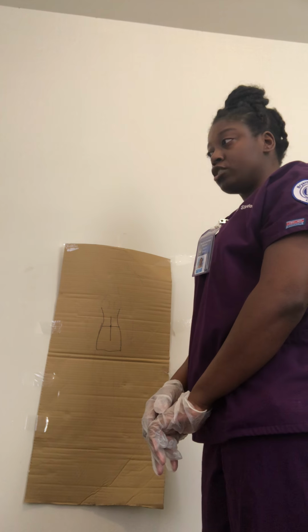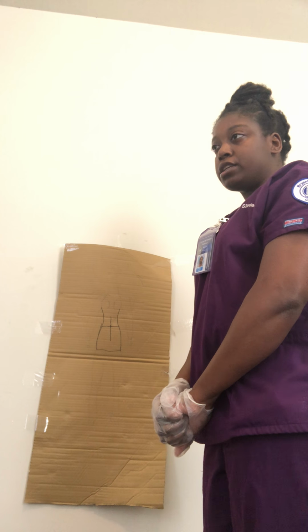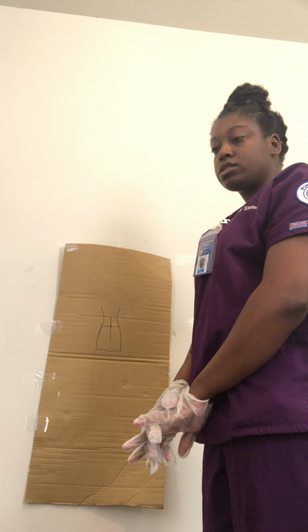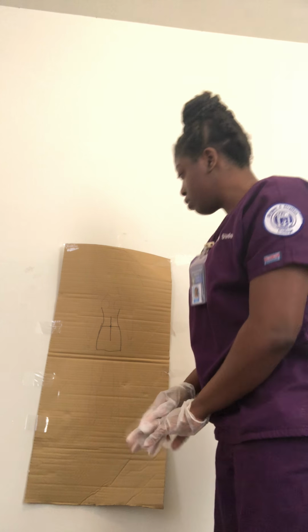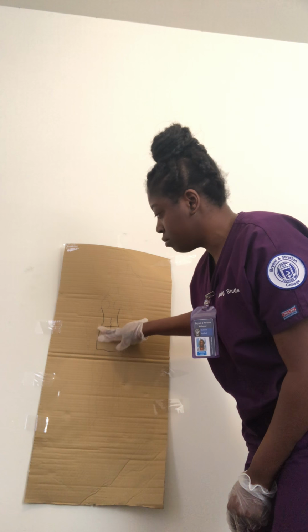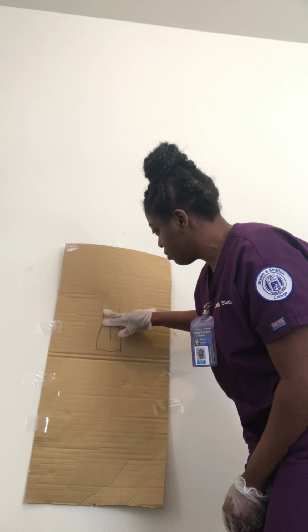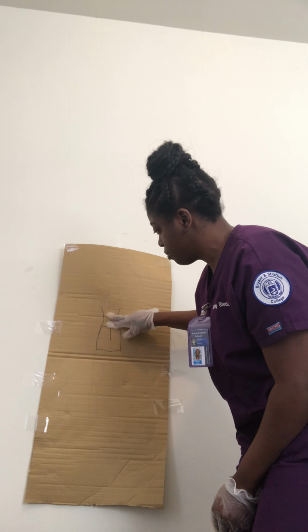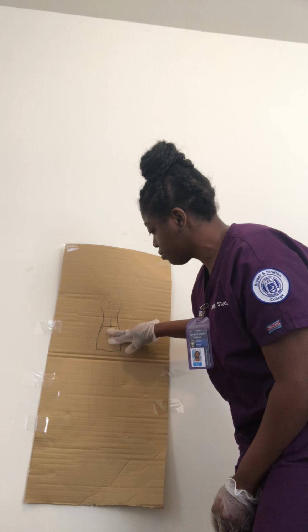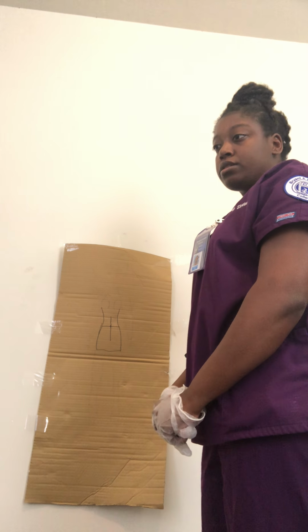Now we'll palpate each quadrant, starting at the right quadrant for any tenderness or masses. So I will palpate using a circular motion. No tenderness or masses noted.